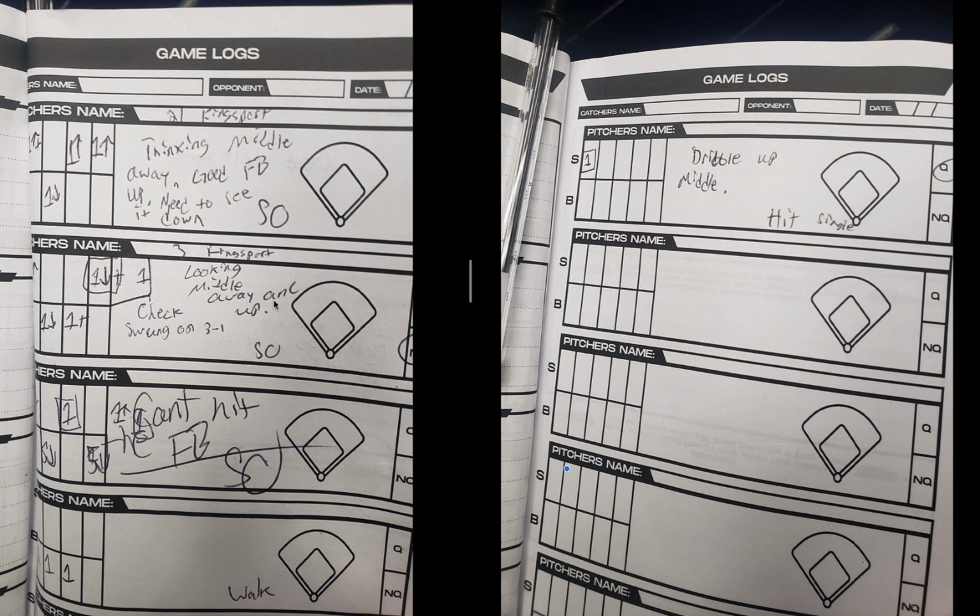So you can hit the ball hard and get out and still get a Q. That's what you should be going home saying: man, I did well today, I got like 3 or 4 Qs. And I guarantee you, if you continuously get Qs, you're going to be a very successful hitter in this game.